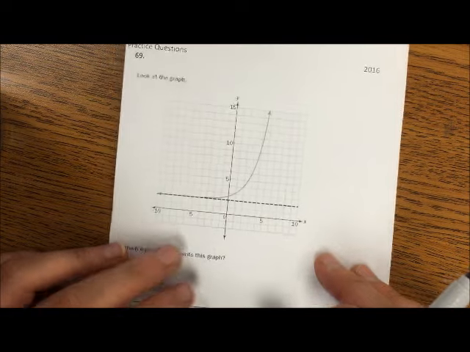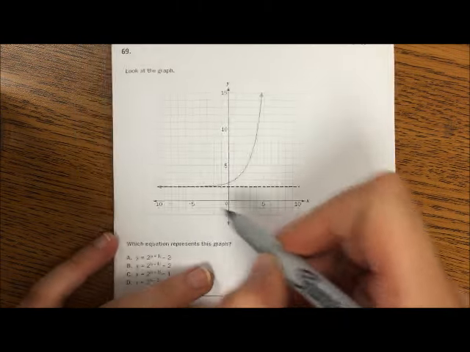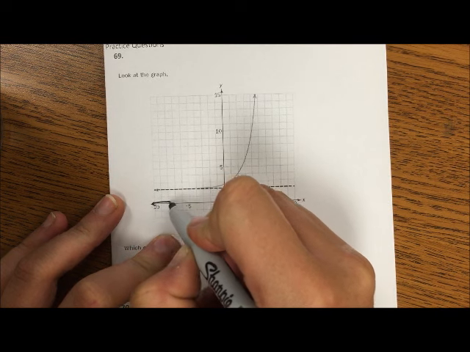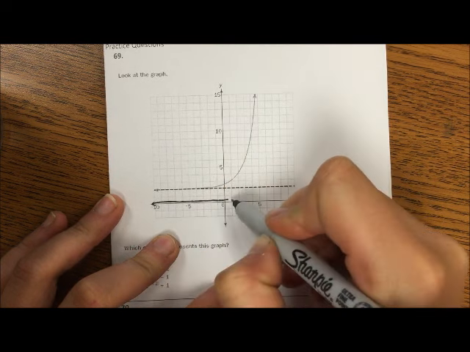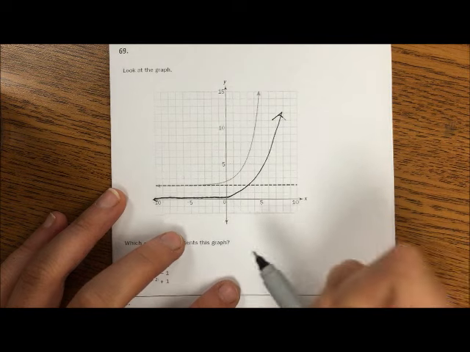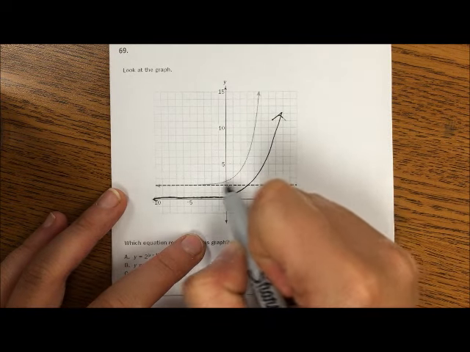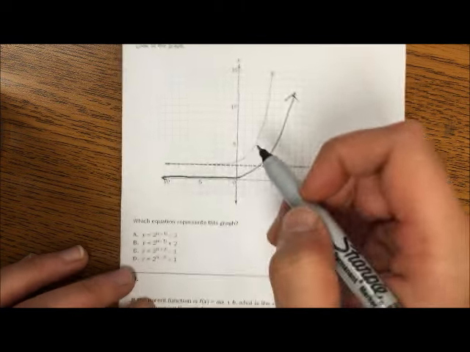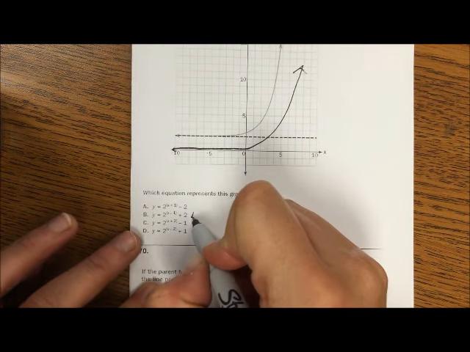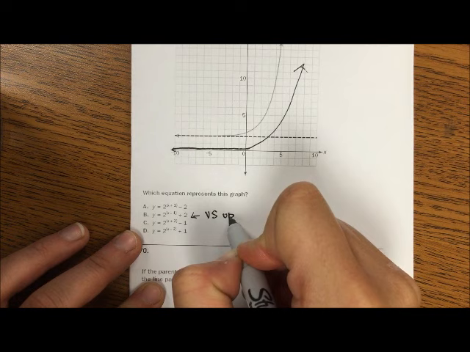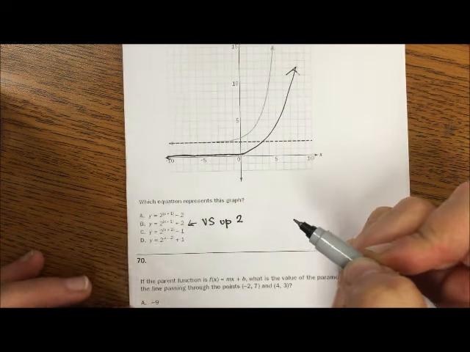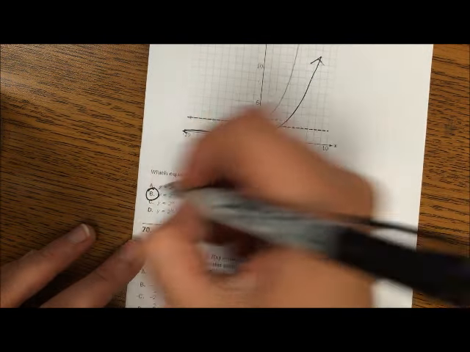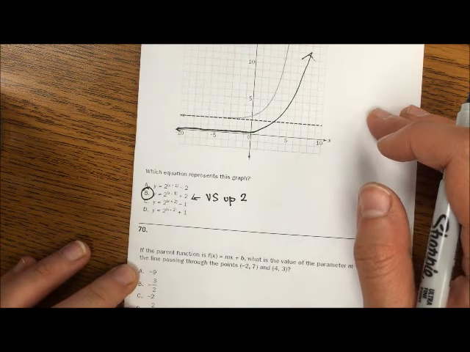All right, 69. So look at the graph. We're trying to find which equation represents the graph. Well, I know that a normal exponential function, a parent one, hovers at 0 and then goes up. So my hover, my asymptote, we call that, has moved up 2 spots. So B shows my vertical shift up 2, and that's the only one that goes up 2. So B would be my option.